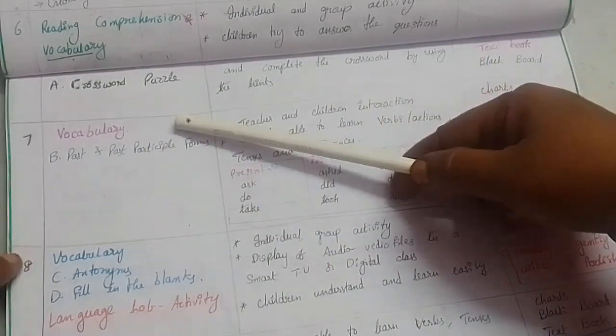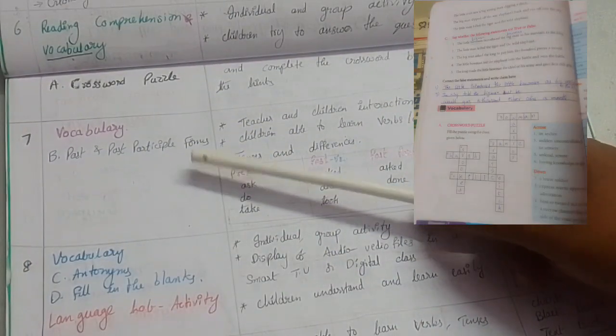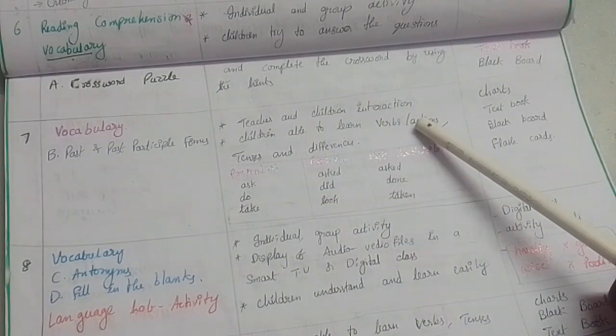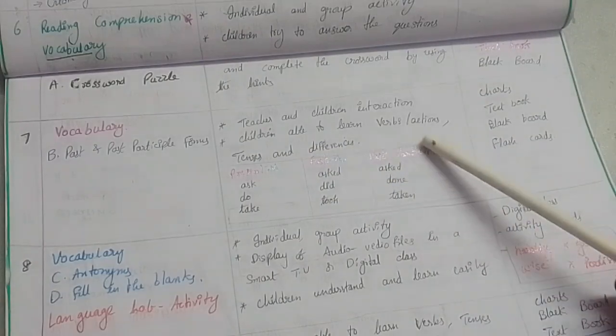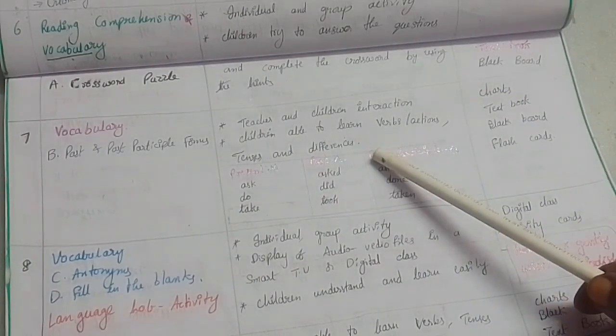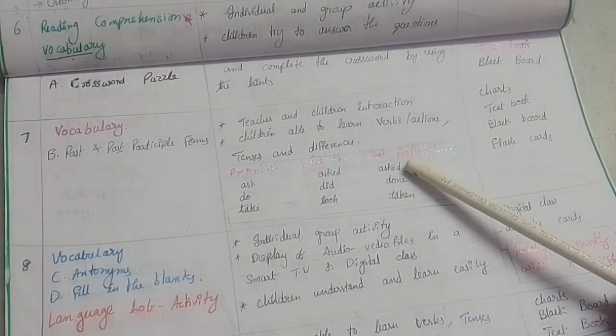Period 7, we teach vocabulary, that is B Roman, past and past participle forms. That means we teach tenses here. It's teacher and children interaction. Children are able to learn verbs, actions, tenses and differences. Okay, so the students learn present tense, past tense, past participle.